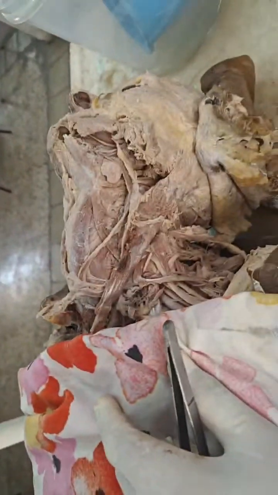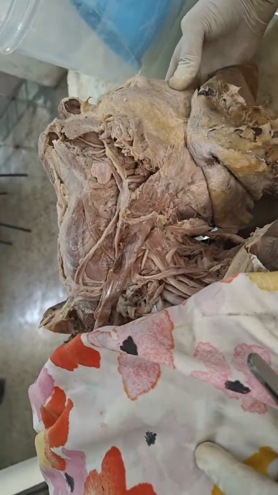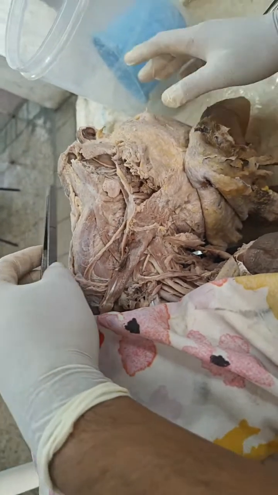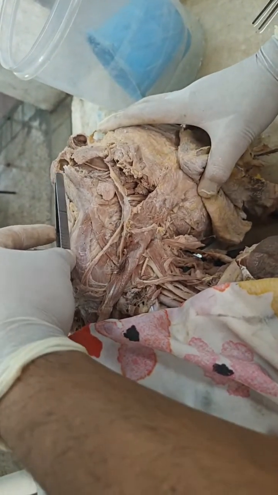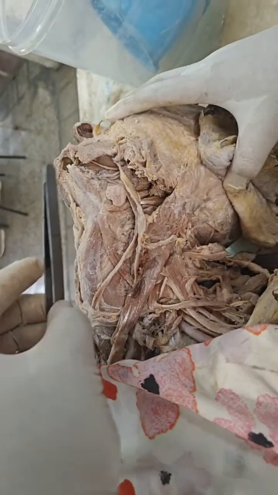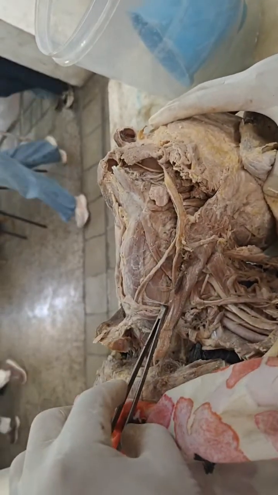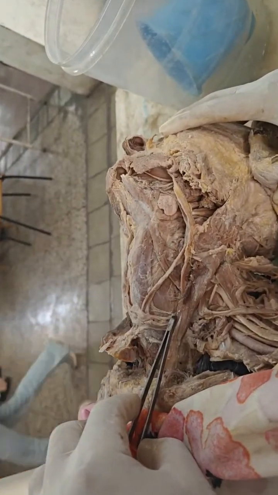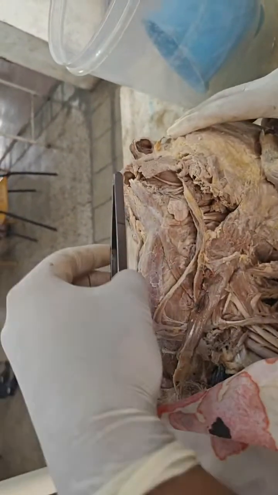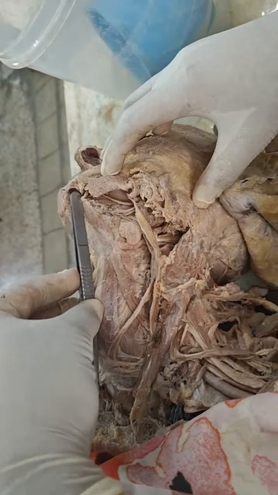So on the side view, the neck, which is quadrangular in shape: this is the anterior midline, this is the sternocleidomastoid muscle, and this triangle is considered as the anterior triangle.